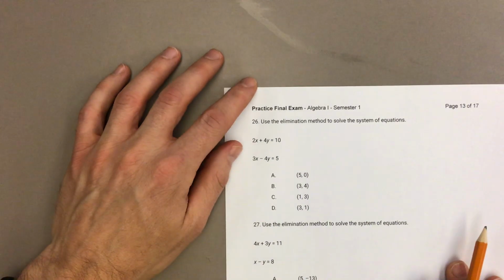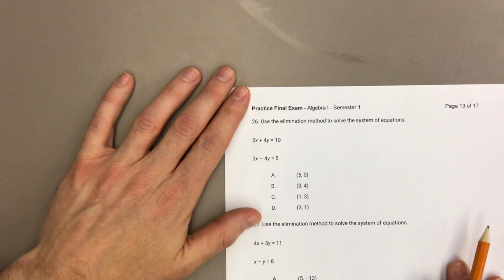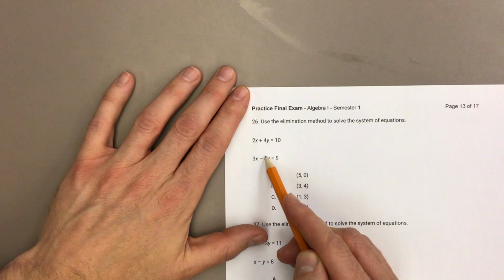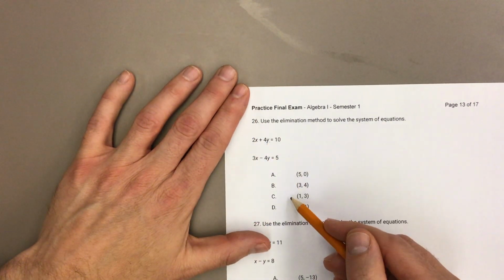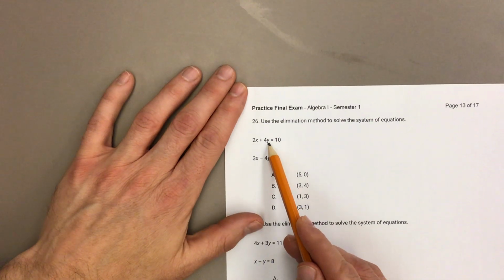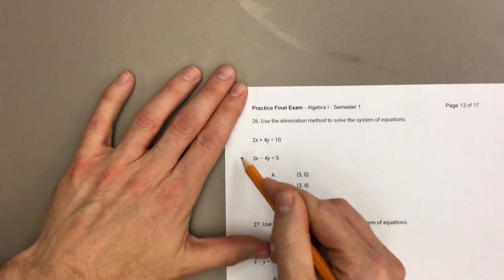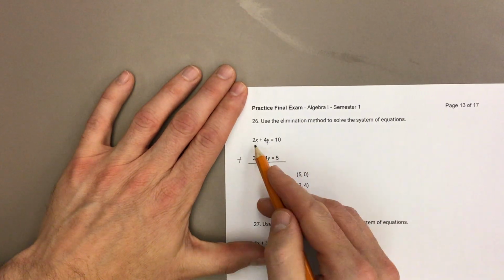Number 26. This one says use the elimination method, okay? The elimination method is we're going to either add or subtract the two equations to each other so that one of our variables cancels. If you look at this, you'll see in this equation you have a positive 4y, in this equation you have a negative 4y. So if we just add these together, we're going to eliminate the y, and we're going to have something we can solve for x right away.